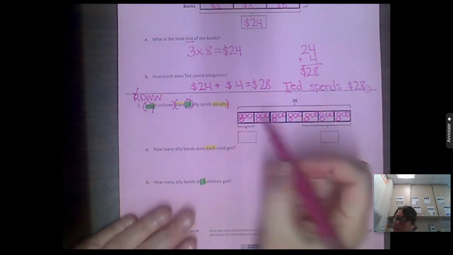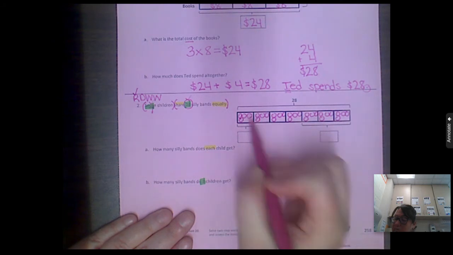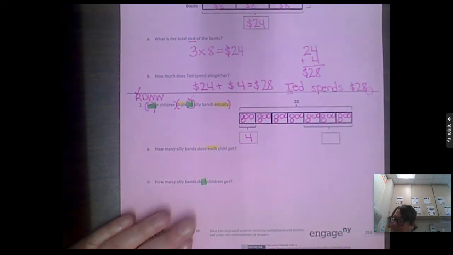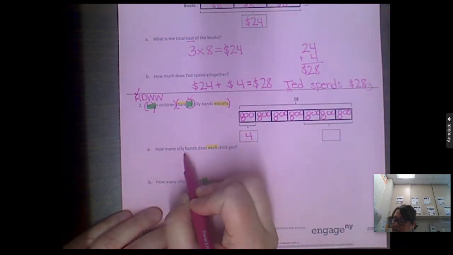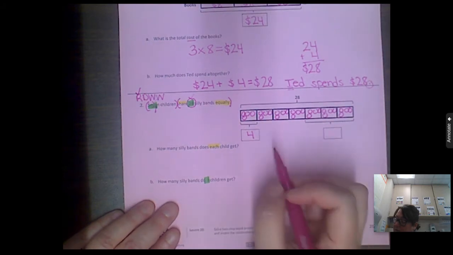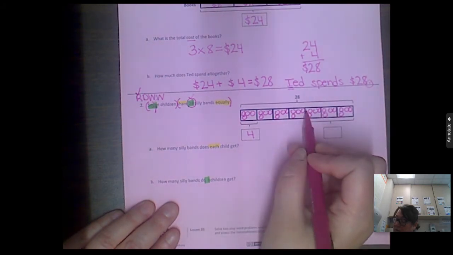And then how many are in each group? 1, 2, 3, 4. 4 in each group, right? So we can put that 4 right there. All right, so the first question says, how many silly bands does each child get? Well, to find that, we took 28, which was our total.